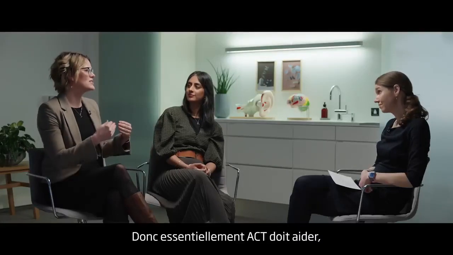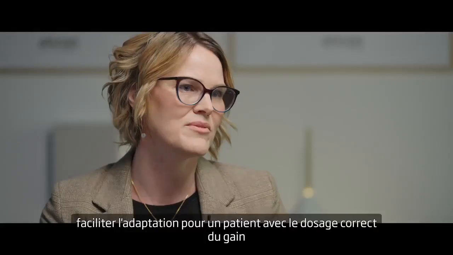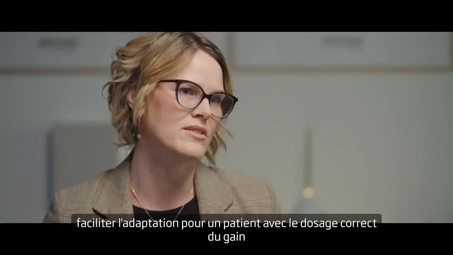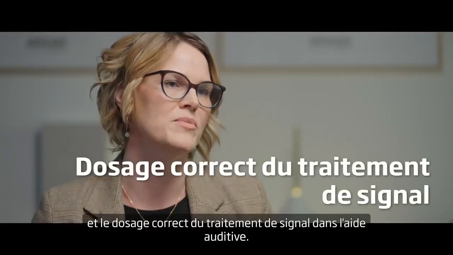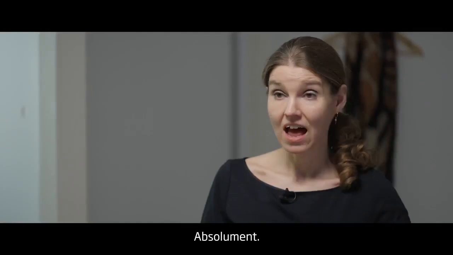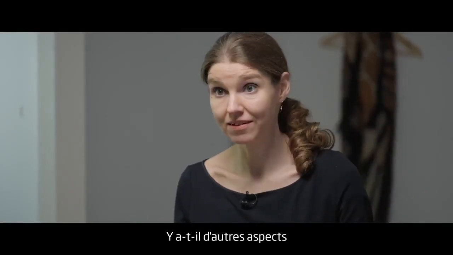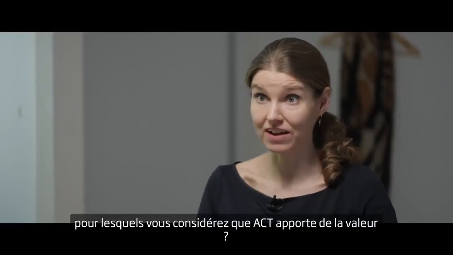So in essence, it should help us make it easier to send a client out with the correct dose of gain and the correct dose of help from the hearing aid. Yeah. So a better first fit, all in all. Absolutely. Are there any other aspects of the fitting where you see ACT as providing value?